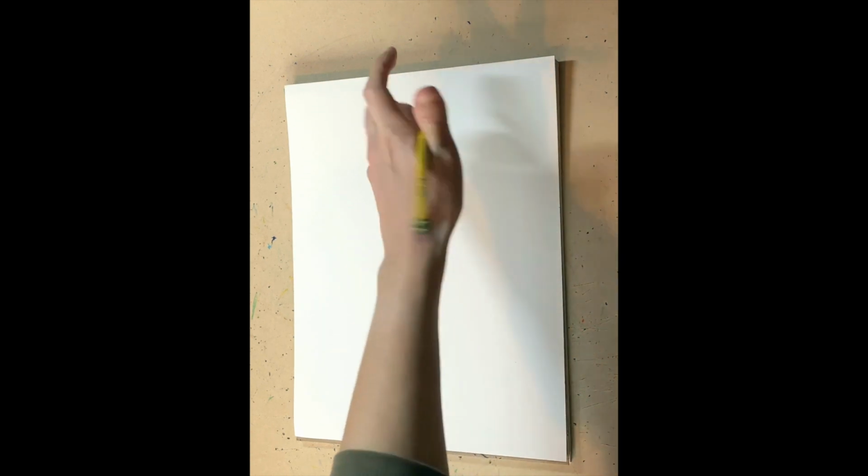This week we're going to create an animal using different types of lines. And this animal that we're going to draw is a lion today. First, I'm going to have my paper vertical, and I'm going to write my name on the top.